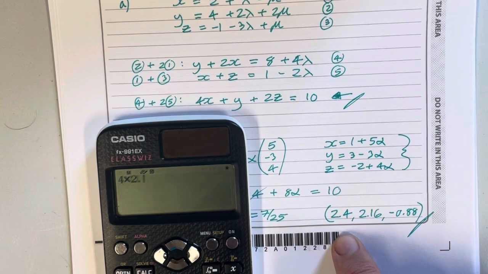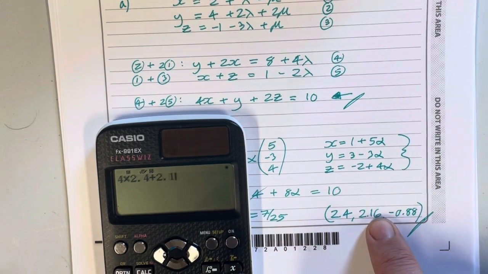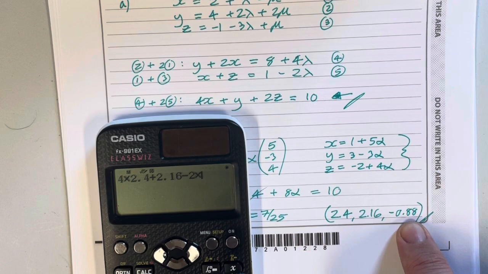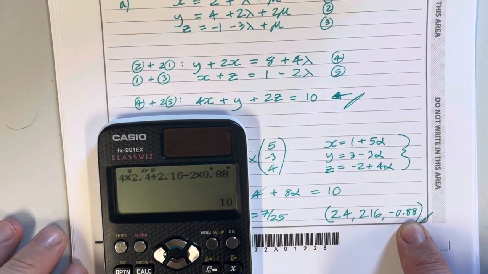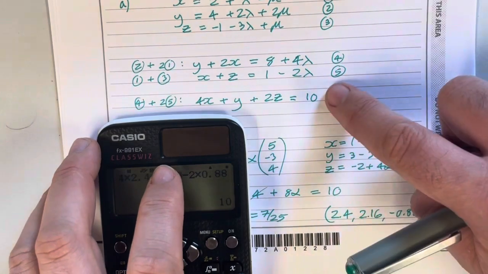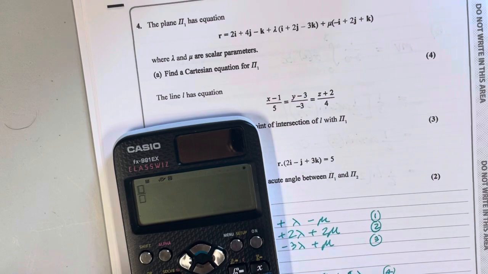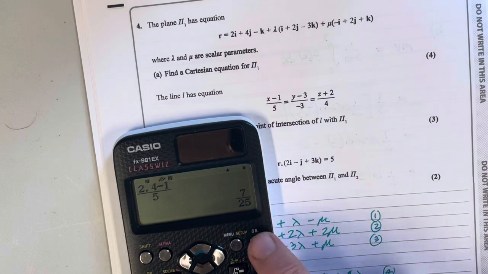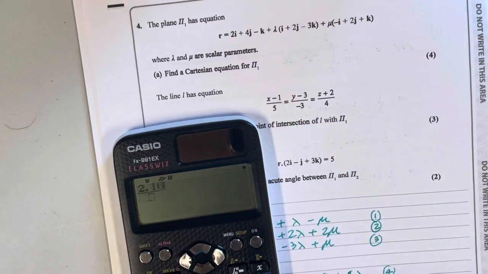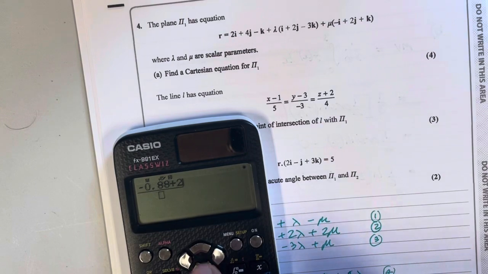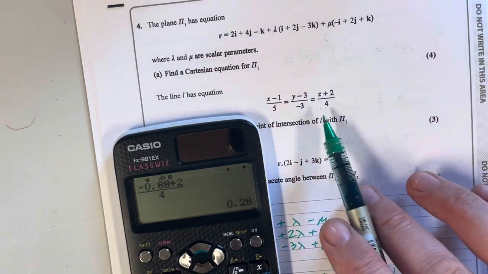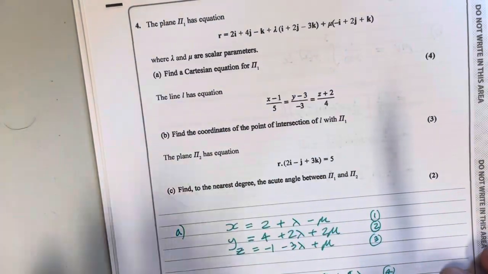So 4 times 2.4 plus 2.16 minus 2 times 0.88 should equal 10, and it does. Okay, so those 3 points satisfy the equation of the plane. You can plug them through here as well if you really wanted. So (x minus 1) over 5 is 7/25ths. (y minus 3) over minus 3 is 7/25ths. And z, which is minus 0.88, plus 2 over 4 is 7/25ths. Okay, so that point also satisfies the line.